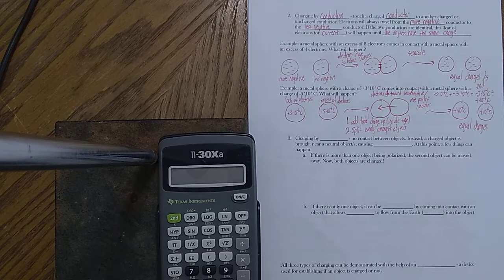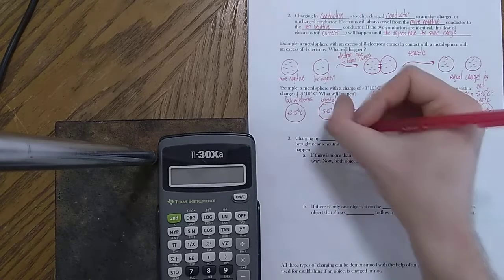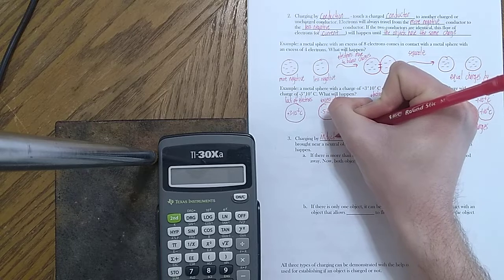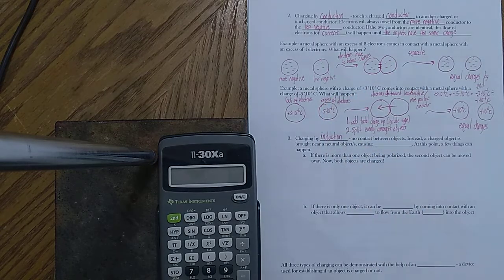I've got one more type of charging to talk about, and that would be charging by induction. So far we have charging by friction, which is just rubbing two objects together. Very simple. Whatever one object loses in electrons, the other object gains. We have charging by conduction, which is not rubbing by friction, but just touching two conductors together. Again, charges will transfer so that they are evenly distributed. Charging by induction is a little bit more complicated than these two.